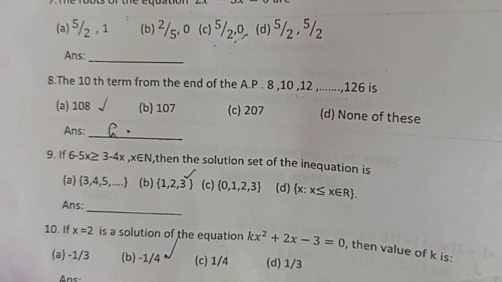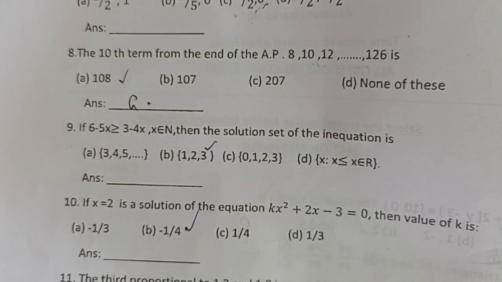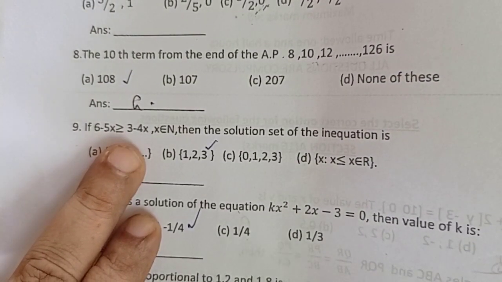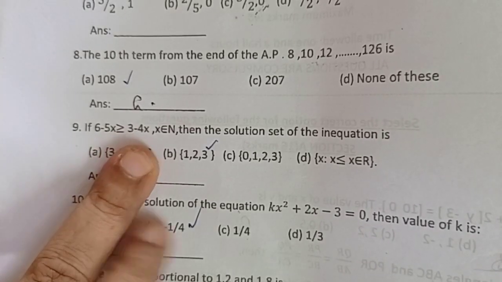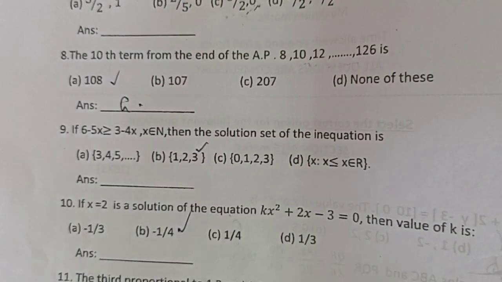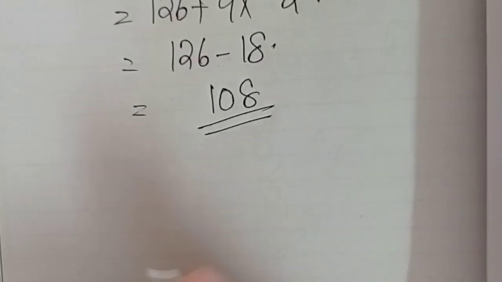Okay, students. Now listen to the 9th problem. 6 minus 5x greater than or equal to 3 minus 4x, x in N. Then the solution set.